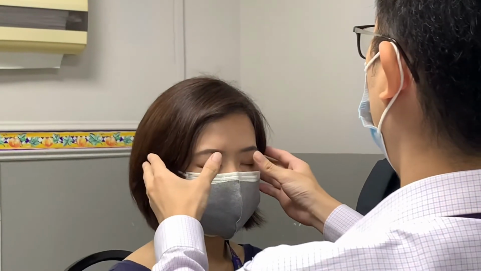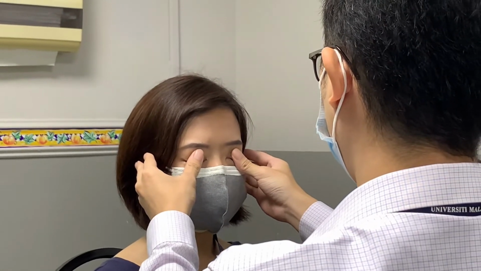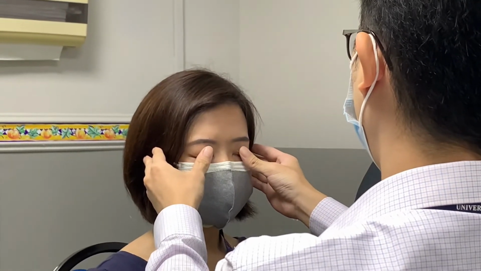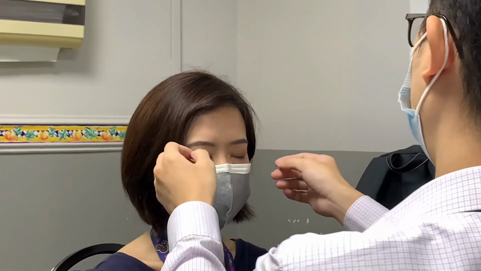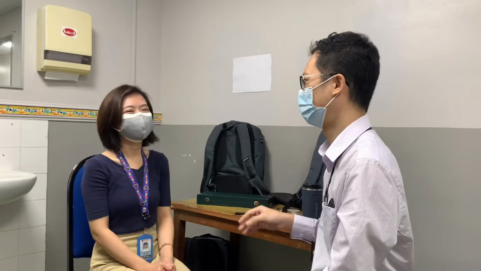Then check for retropulsion. You push the globe, and then you release and feel for the retropulsion. This patient has none. Then last, you use the diaphragm of the stethoscope to check for audible bruit. So 3 things: thrill, retropulsion, and then bruit.